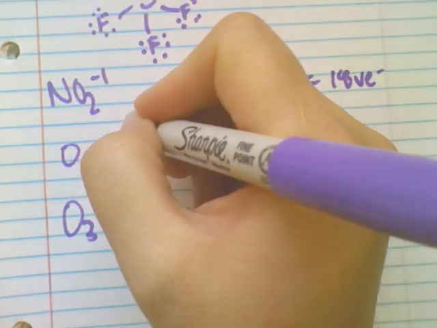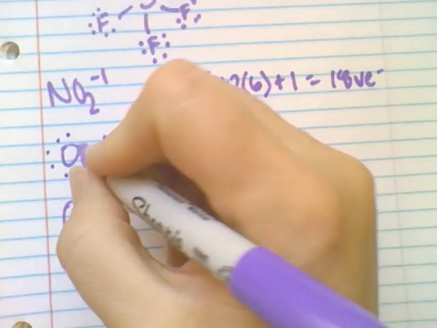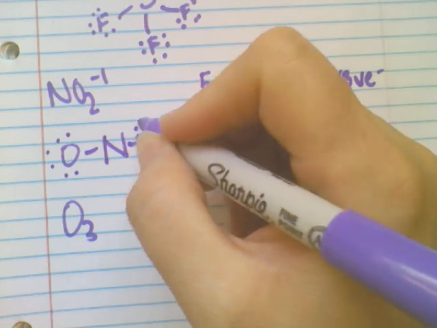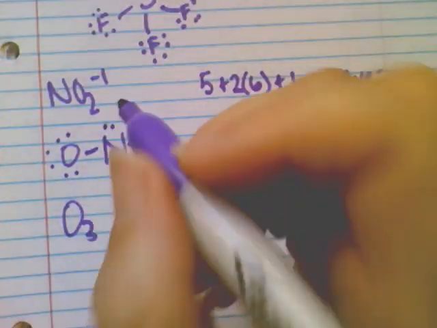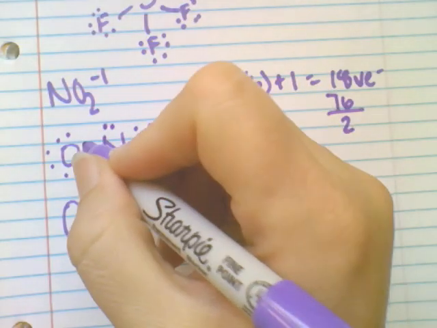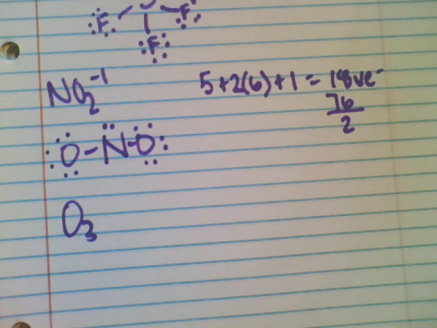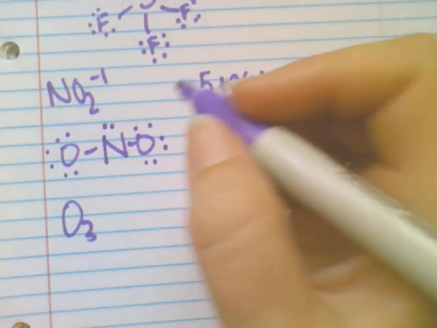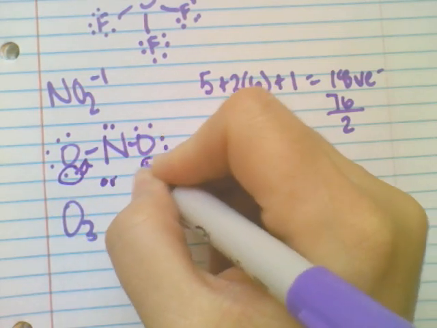I'm going to connect the oxygens, complete the octets on them. I count how many I've drawn: 2, 4, 6, 8, 10, 12, 14, 16. And I have 2 extra valence electrons. They're going to go on the center atom. If I look at my center atom, though, it now only has 6 on it: 2, 4, 6. And it's not boron or beryllium, so it has to have 8. And so I can either take it from this oxygen or I can take it from this oxygen.